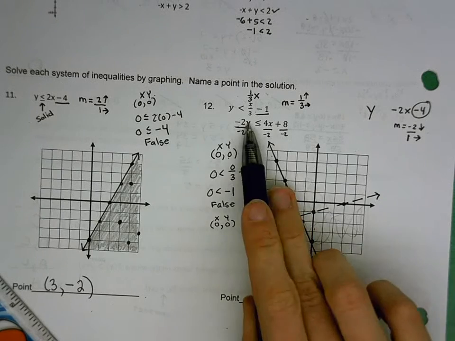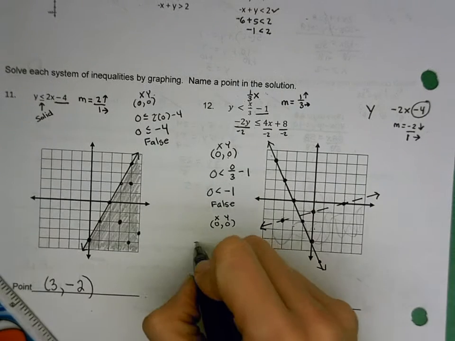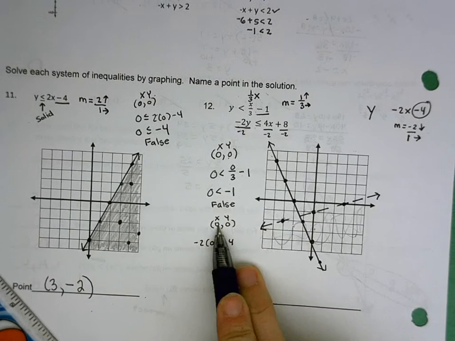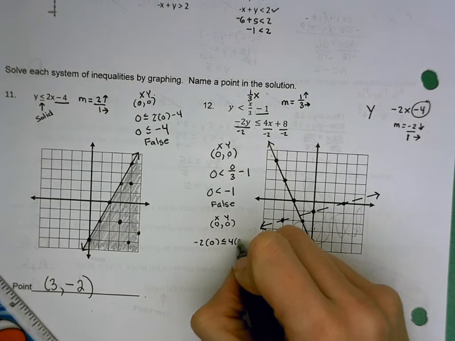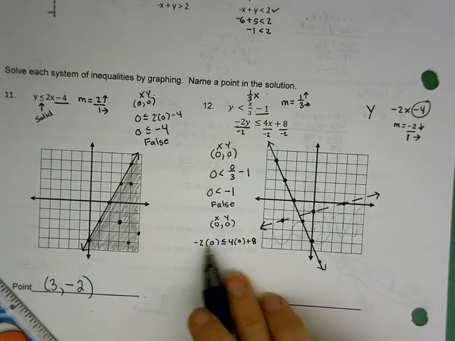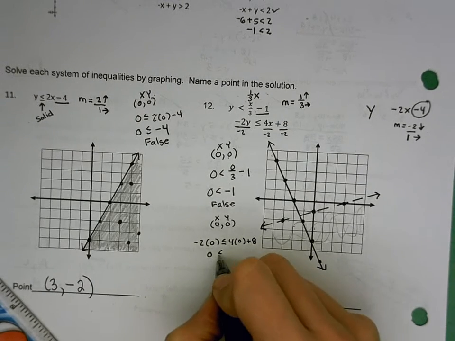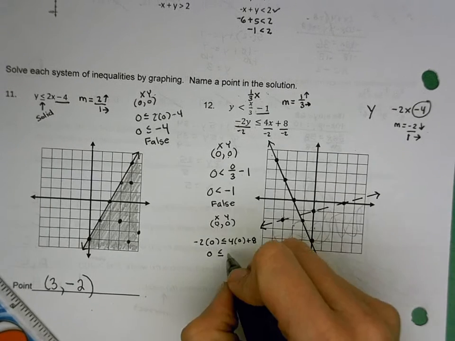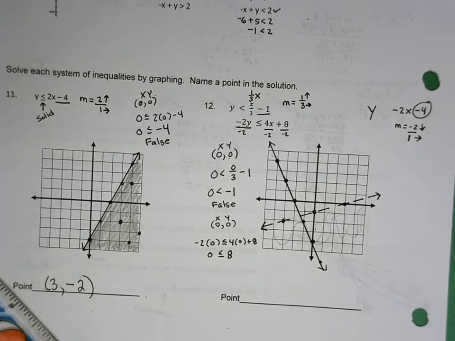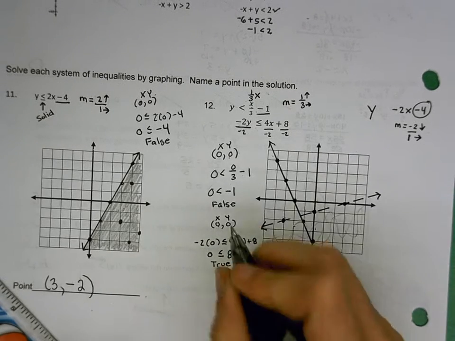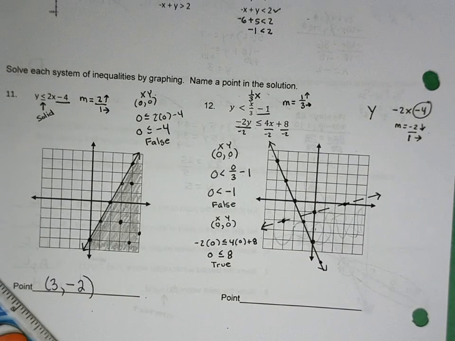So we have -2 times 0 is less than or equal to x is 0, 4 times 0 plus 8. -2 times 0 is 0, and 4 times 0 is 0 plus 8, which is 8. Is 0 less than or equal to 8? It is. And so we now want to shade in the 0, 0, because 0, 0 gave me a true statement, meaning it needs to be in my solution set of this side of the line.